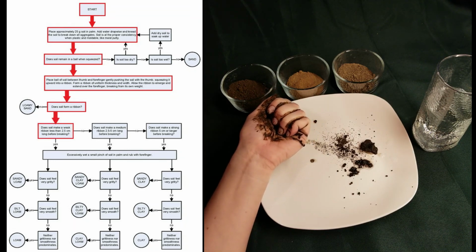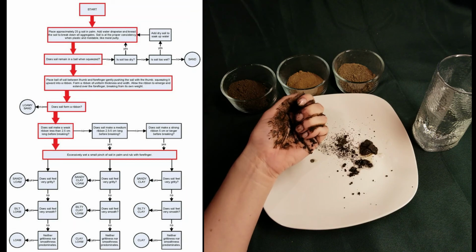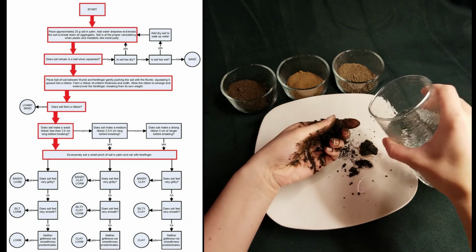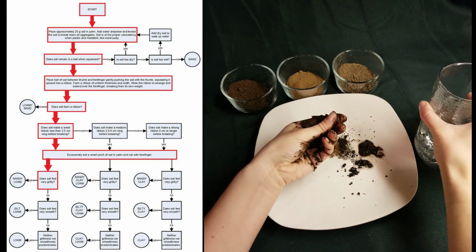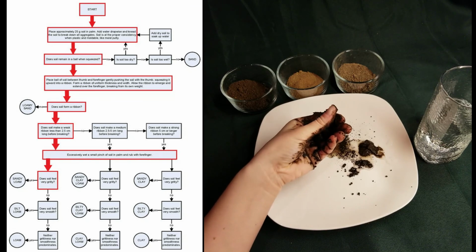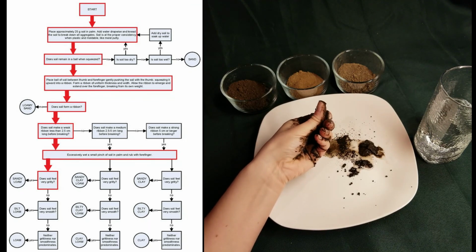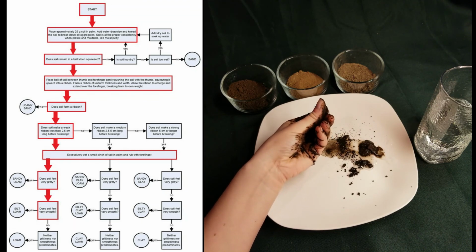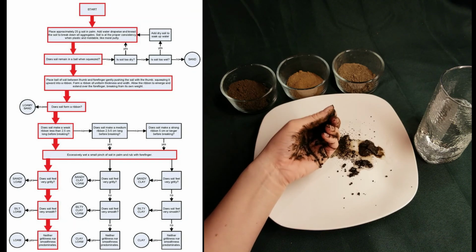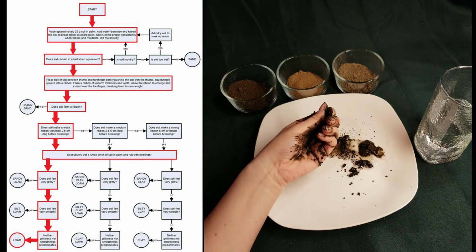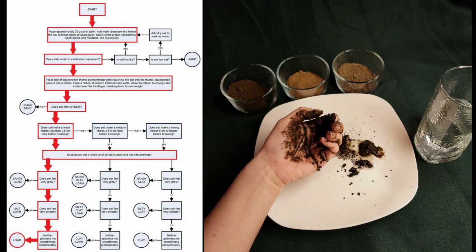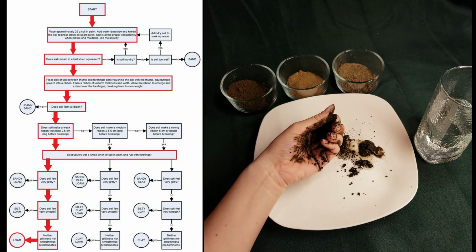So I followed down to the next box, which says to excessively wet a pinch of the soil and rub it between my forefinger and thumb. Now, it asks if it feels gritty. Not really. So I followed down the next arrow to the next box. It asks if it feels smooth. Not really in this case. So I follow that arrow to the box that says neither gritty nor smooth. And it leads me to the box that says this is a loam. This is my soil texture for this sample.